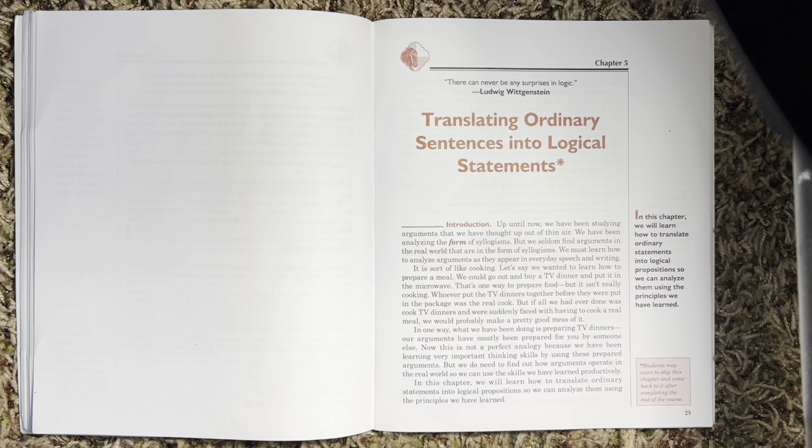In one way, what we have been doing is preparing TV dinners. Our arguments have mostly been prepared for you by someone else. Now, this is not a perfect analogy because we've been learning very important thinking skills by using these prepared arguments. But we do need to find out how arguments operate in the real world so we can use the skills we have learned productively.